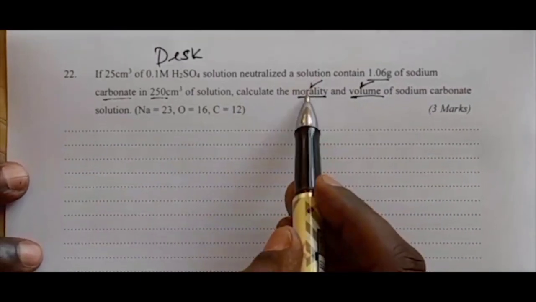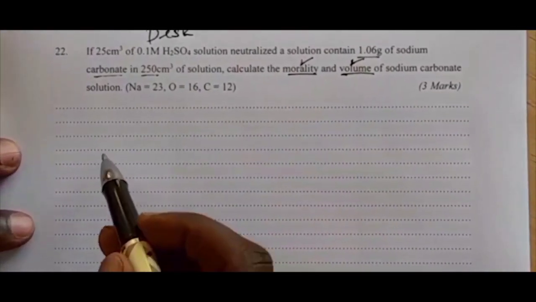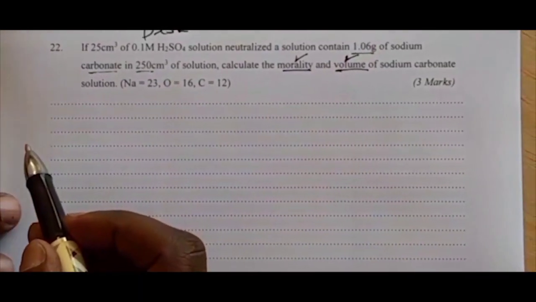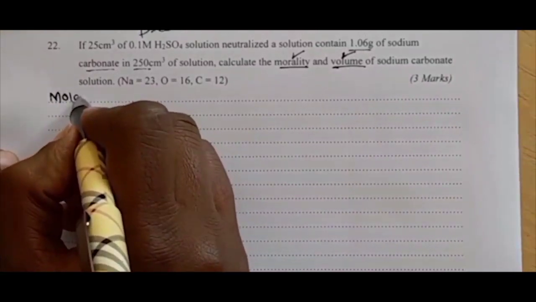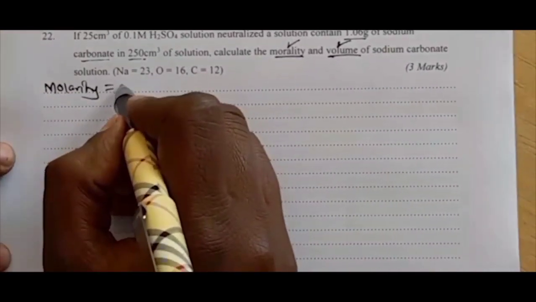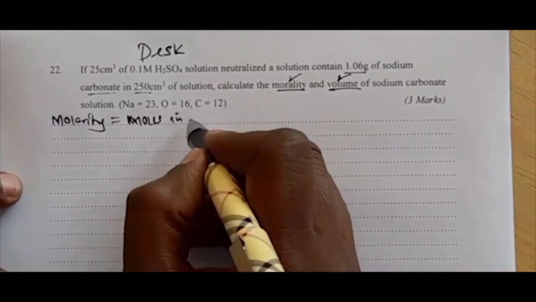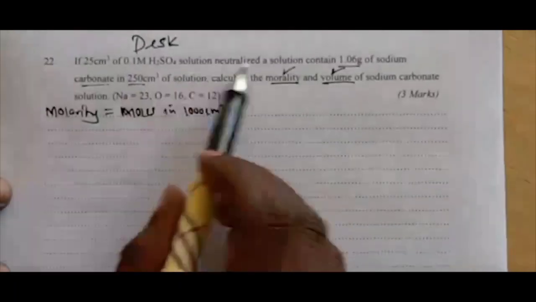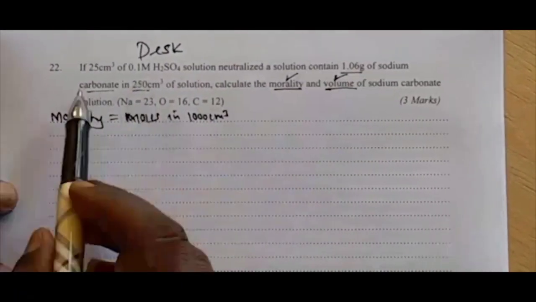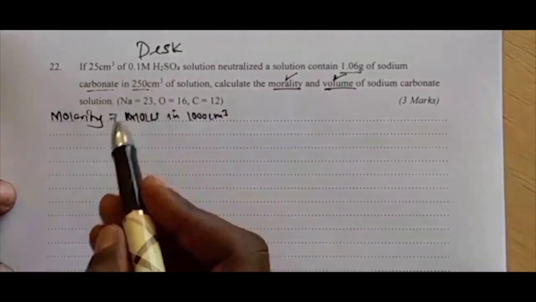So we can start with the first one, which I think is directional and can assist you to also calculate the volume. In this case, molarity is usually moles in 1,000 centimeter cube. We've been given mass in 250, so we need to convert this mass in 250 to moles in 250.